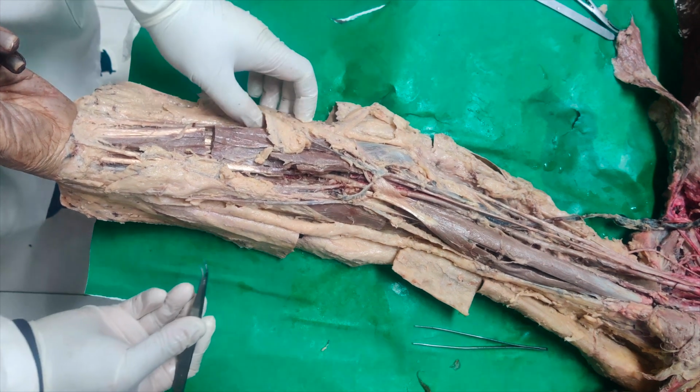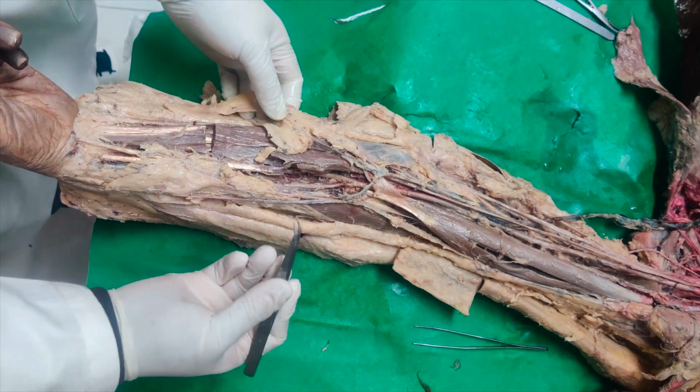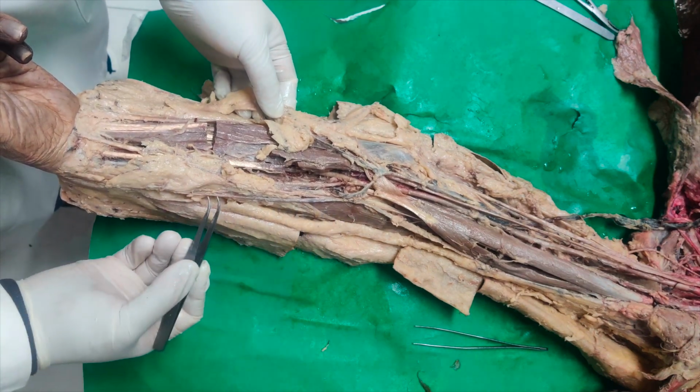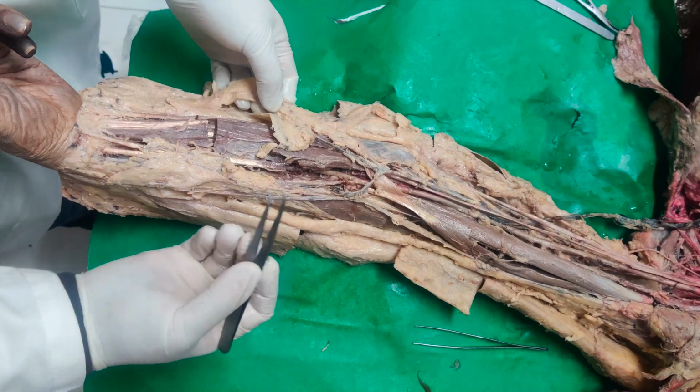Morning everyone. Today we will discuss the cadaveric specimen of the front of the forearm. The structures present in the front of the forearm, we will identify them one by one.